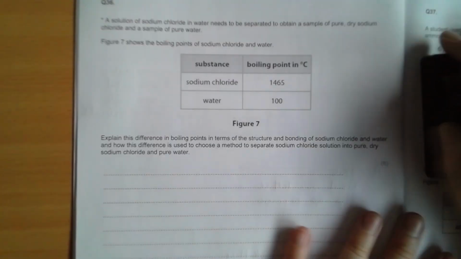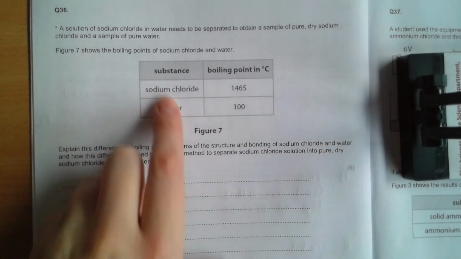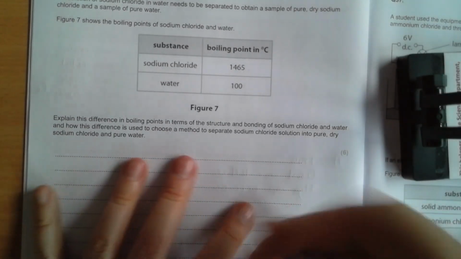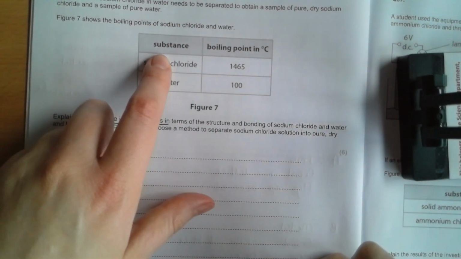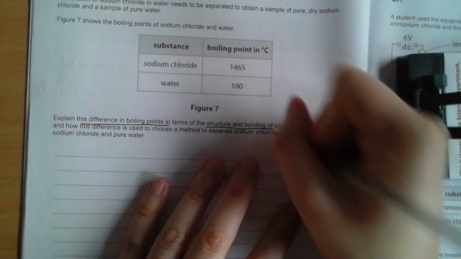Right, the next question, this is the one that came up on your mock. You're told you've got sodium chloride and you've got water and you're given the boiling points of both. They first want you to explain this difference in boiling points. Why does sodium chloride have a much higher boiling point than water? They want you to do so in terms of structure and bonding.